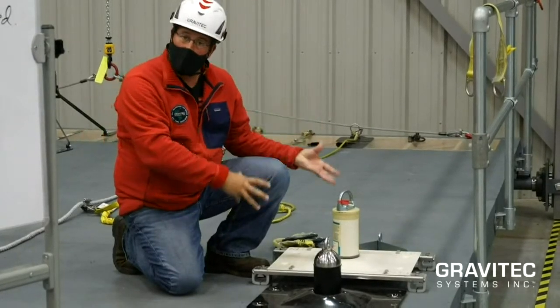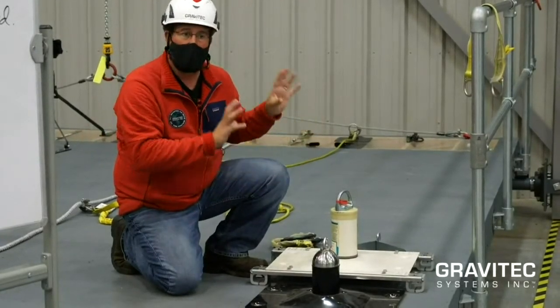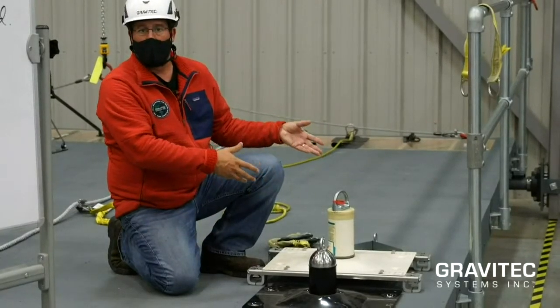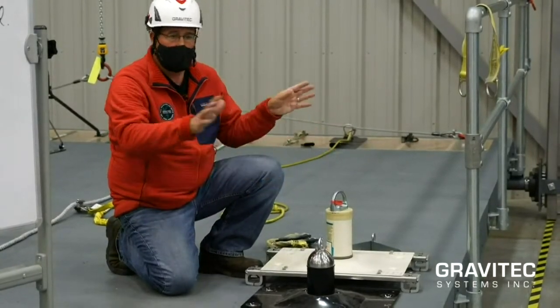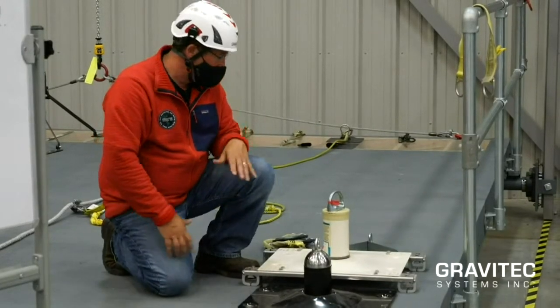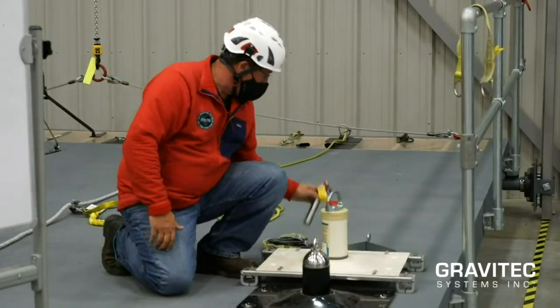And as long as I install it correctly, adjust it correctly, and tighten the nuts down to the right torque spec, the manufacturer ensures, because they've done that testing, that it's going to hold to the required strength specified. So those are pretty cool.